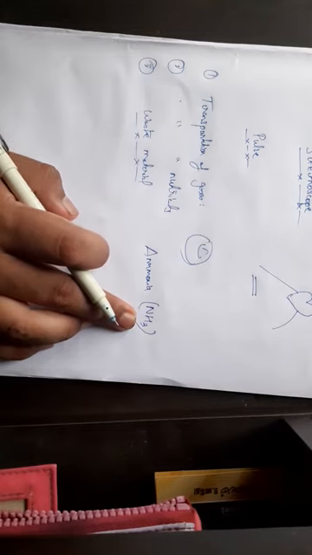In plants and animals, the circulatory system is related to maintaining body temperature. In mammals also it's the same thing. Because of the circulatory system, our body temperature is maintained. Are you getting me, students? The temperature in your body is also maintained with your circulatory system.